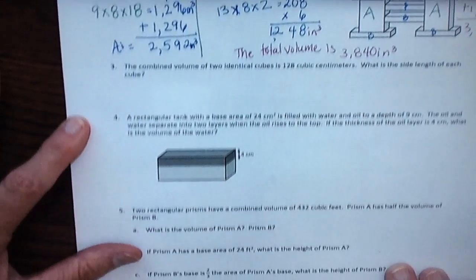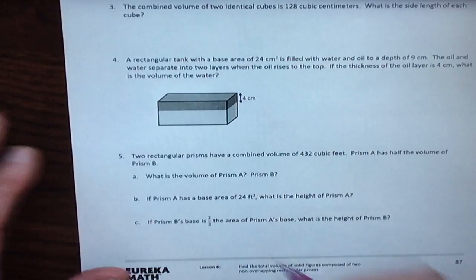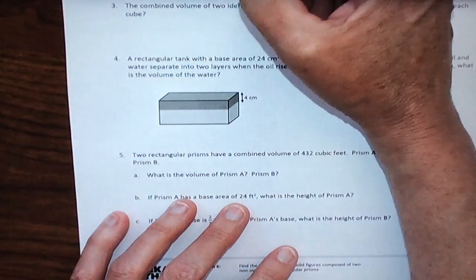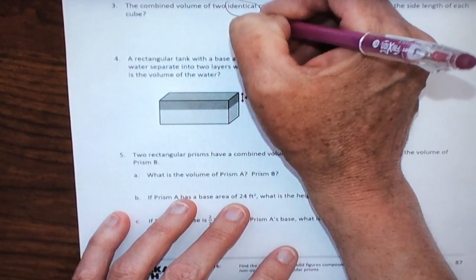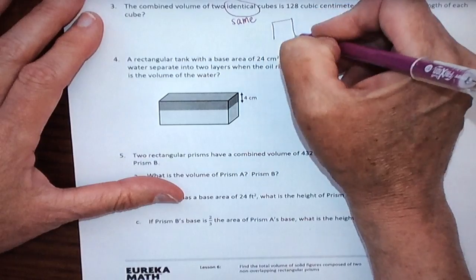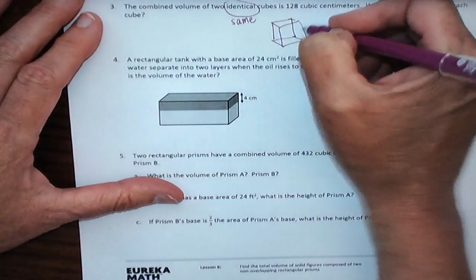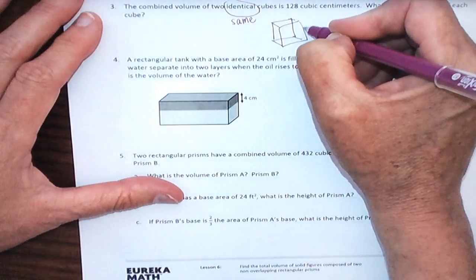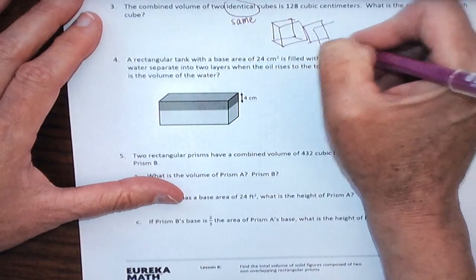Okay, so now we're going to come to number 3, a combined volume of 2 identical cubes. Identical is a fancy word for the same. So I have 2 cubes. And I'm just going to draw them next to each other because I'm not very good at drawing them on top of each other.